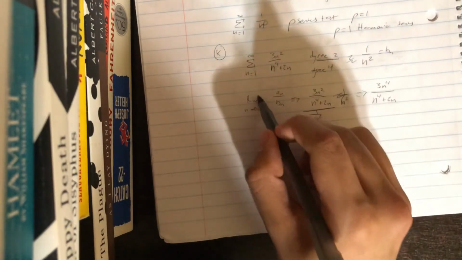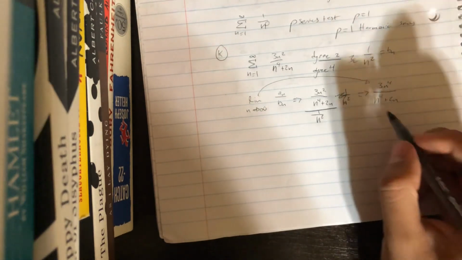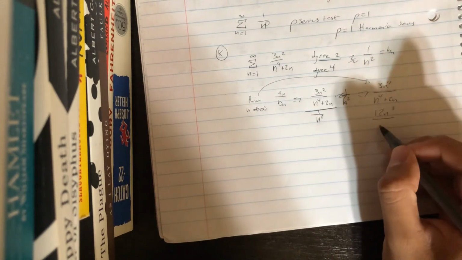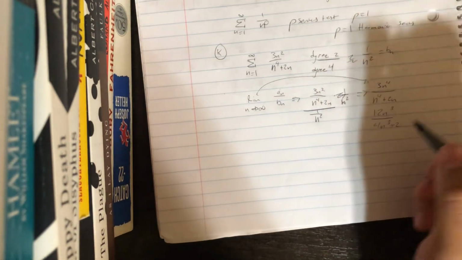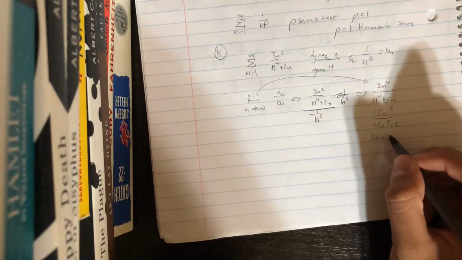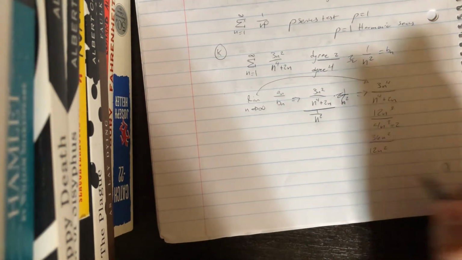And if I'm taking the limit, don't forget about the limit, I'm going to get infinity over infinity, so I'm going to do L'Hopital. So 12n cubed over 4n cubed plus 2. Limit again, L'Hopital. So 36n squared over 12n squared.